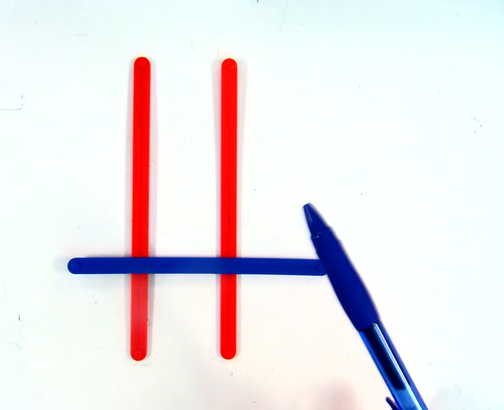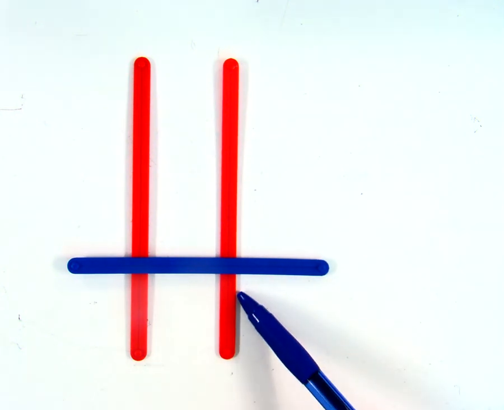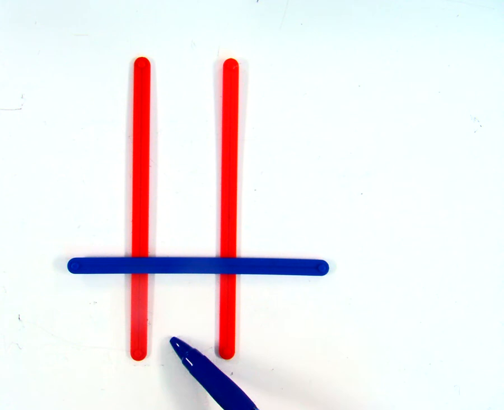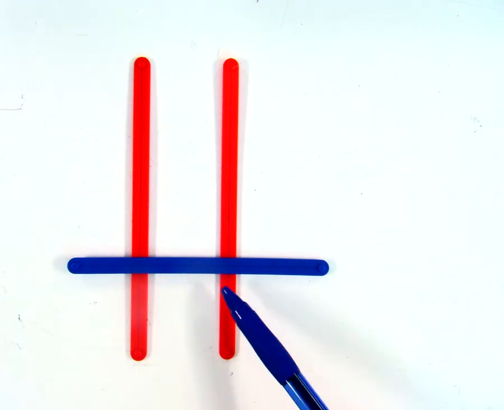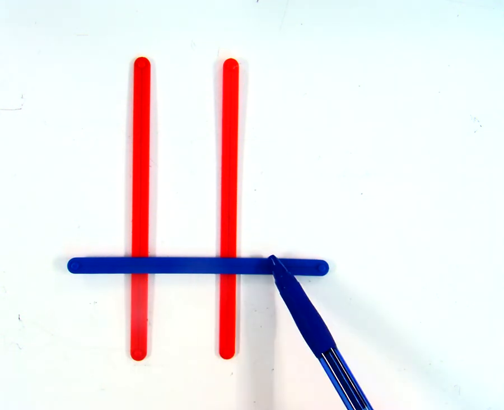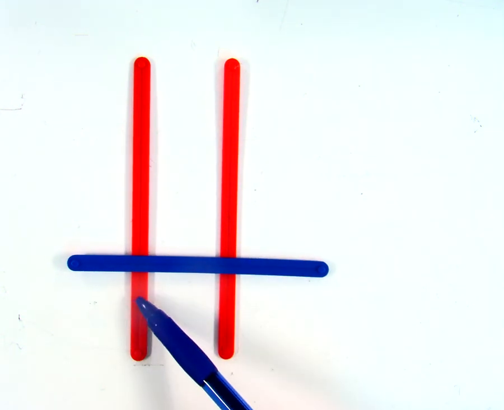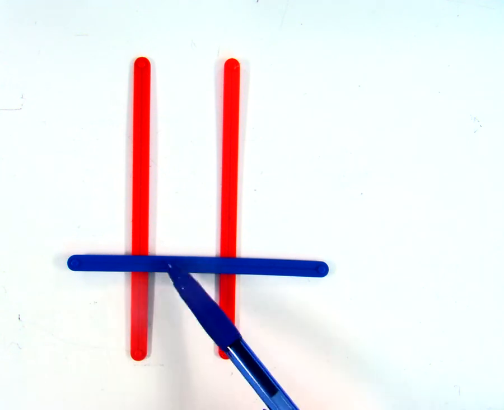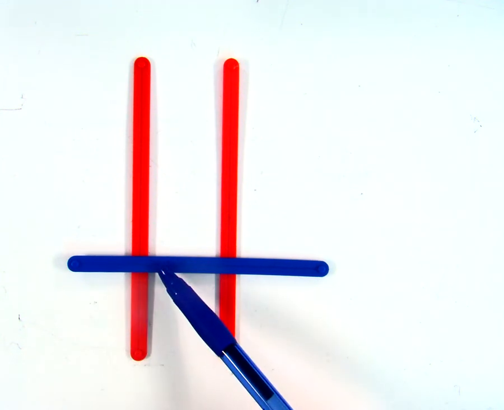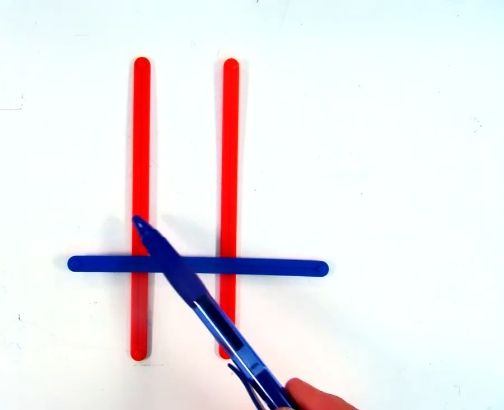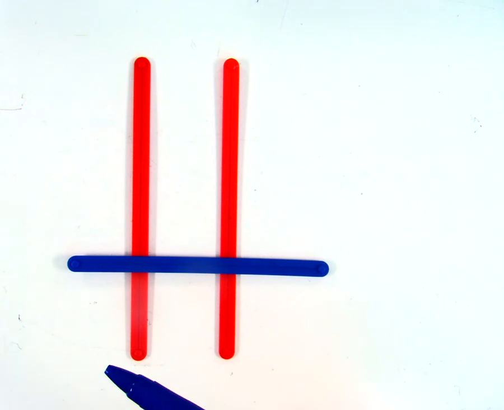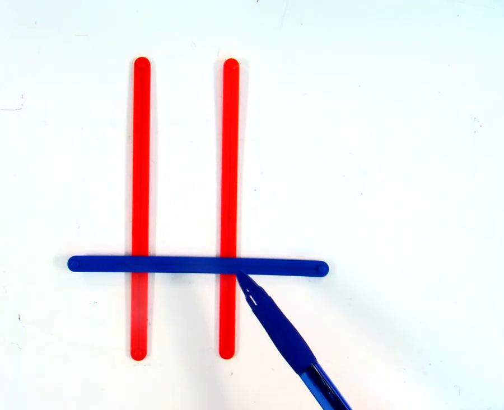I know that the right red one is perpendicular to the blue line, 90 degrees at this intersection, and I also know that the left red one is perpendicular to the blue line. What does that say about the two red lines? Yes, you have it. They are indeed parallel.